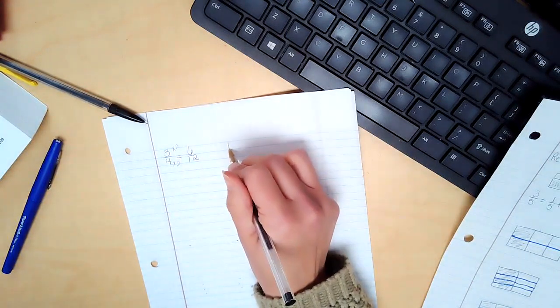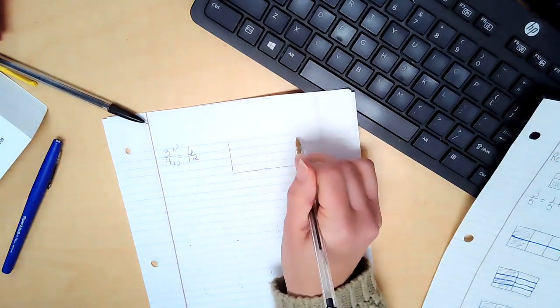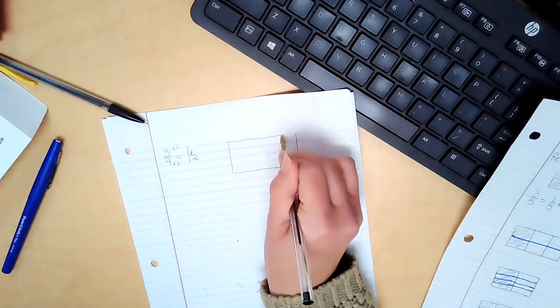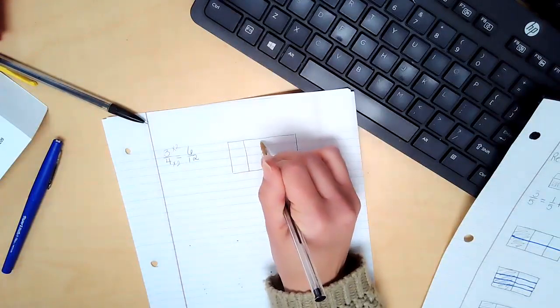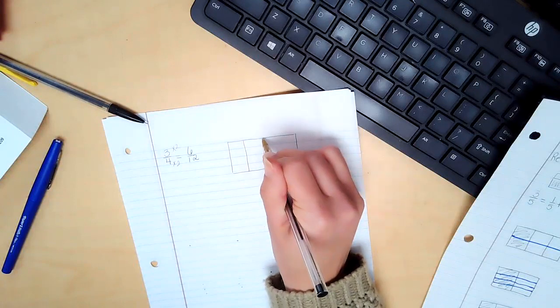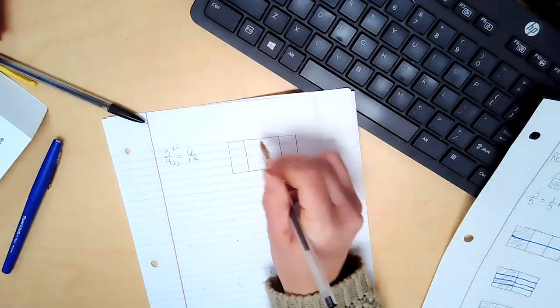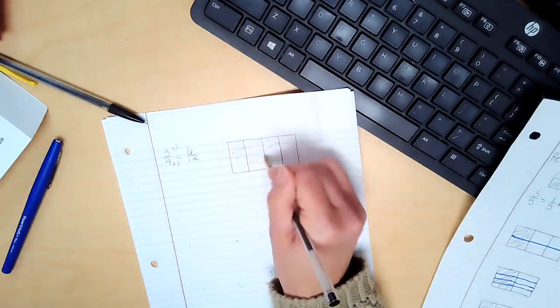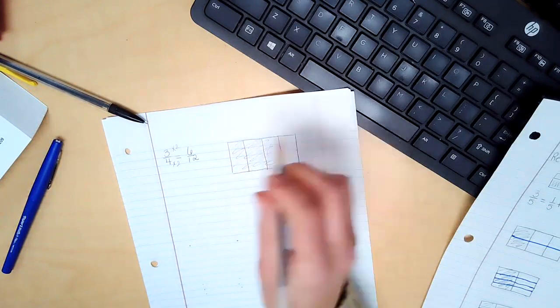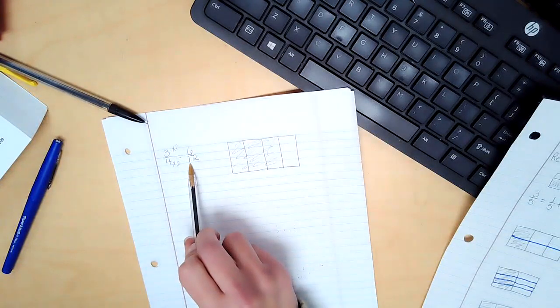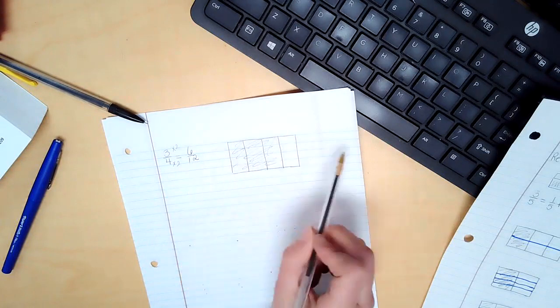So I'm going to do it like this. Once again, I'm going to use my area model. I'm going to make it into fourths, so I can do 3/4, just like this. Shade in 3. Okay, and then let's see, I need to make 12ths.